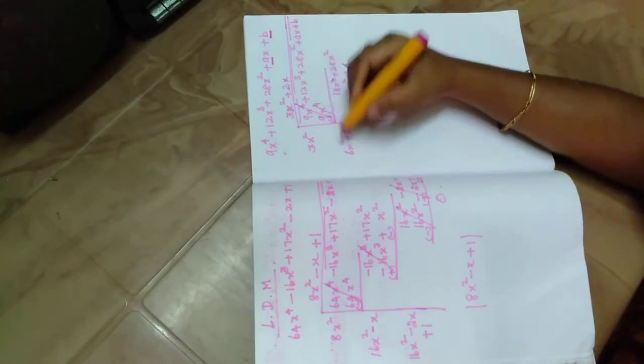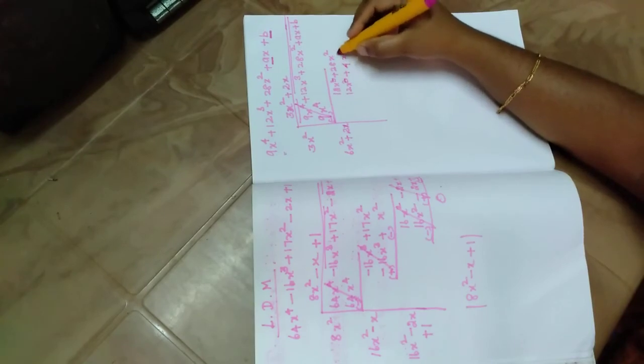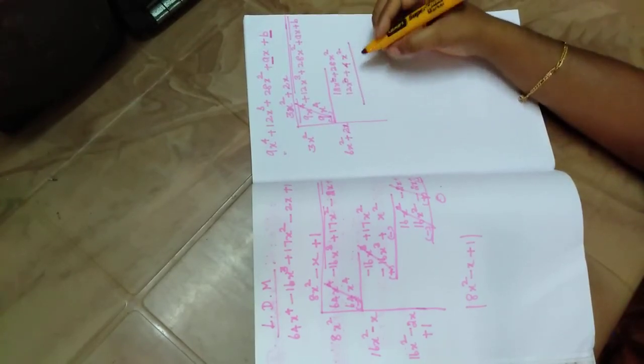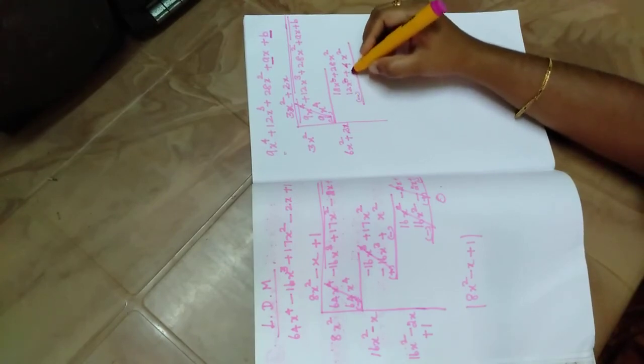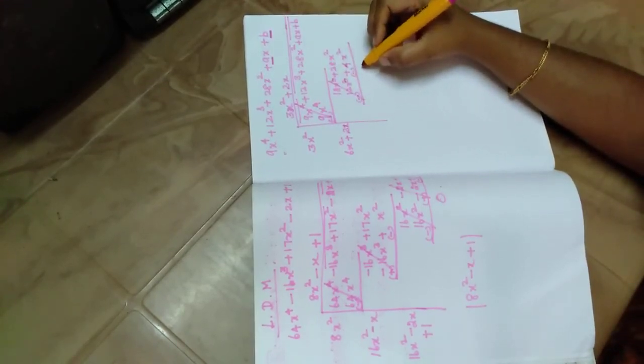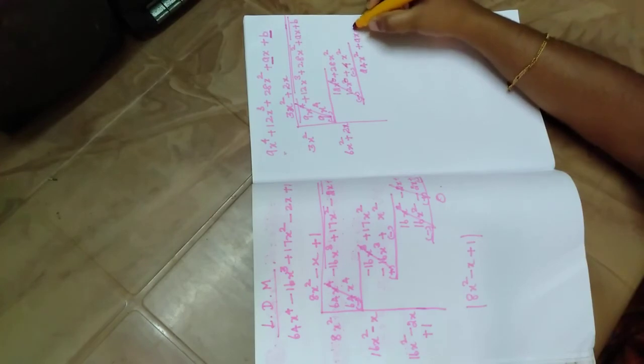So 6 2s are 12x cube, plus 2x into 2x, 2 2s are 4x square. Change the symbol, cancel it. What will you get? 28 minus 4 means 24x square. Bring the next pair down, plus ax plus b.